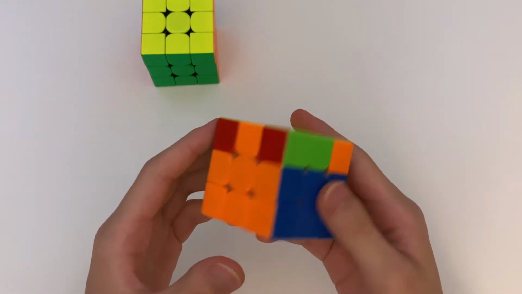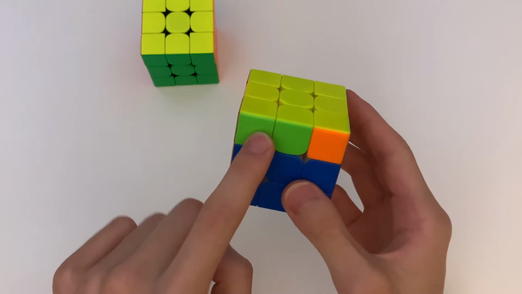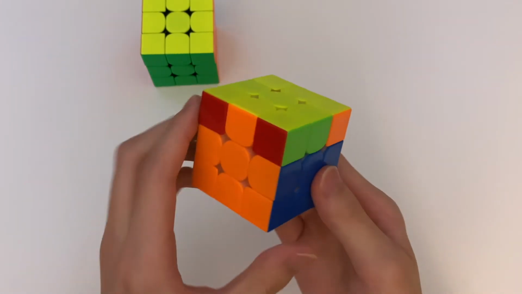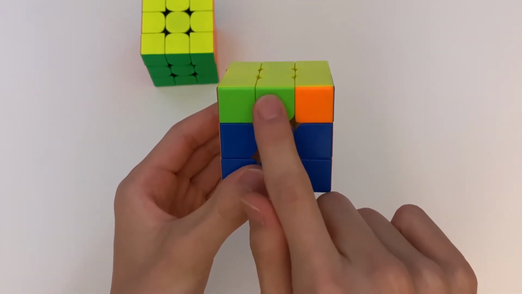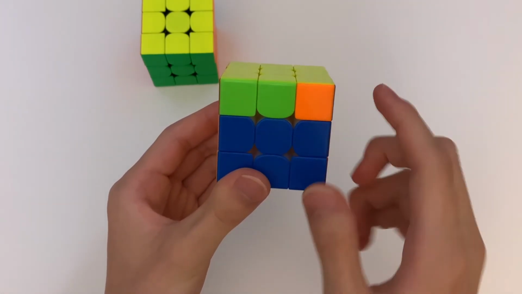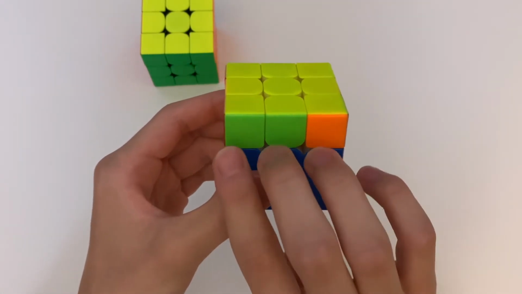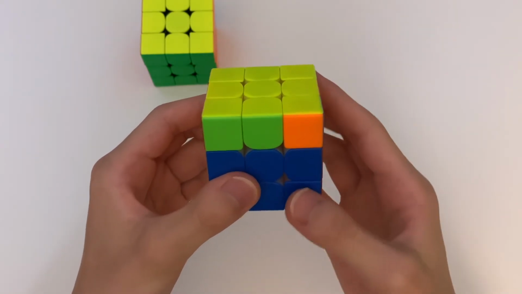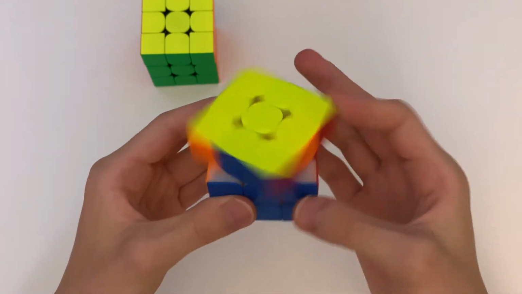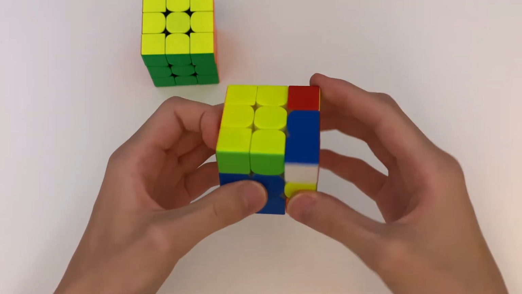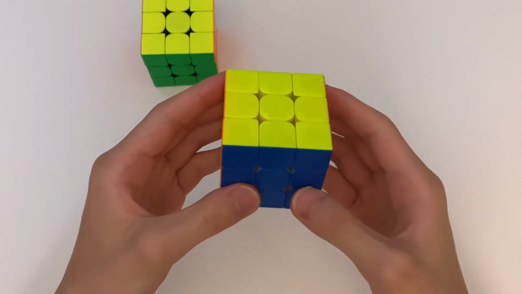And let's take a look at one more example. Here, again, I have the headlights here and this block here. So I know that this is going to become green and this is going to become red. And if this is green, well, green and blue are opposite each other. And that means the green side is over here. So I'm going to have to do, imagining this is all green, a U2 once everything is done to get all the green back there. And let's try that. So we do the algorithm and then we do a U2 as the adjust U face.